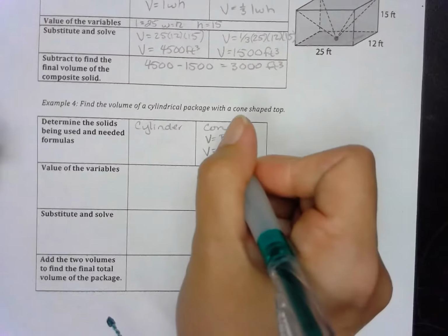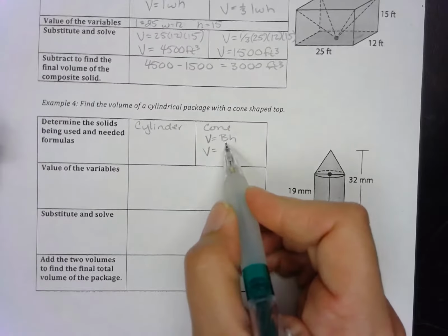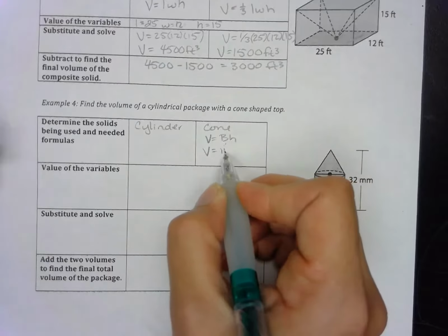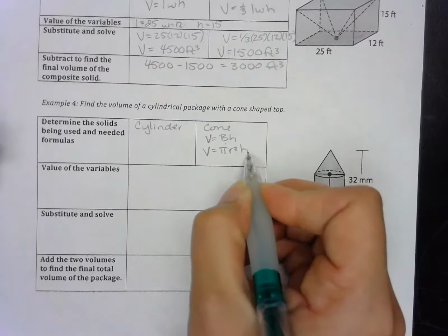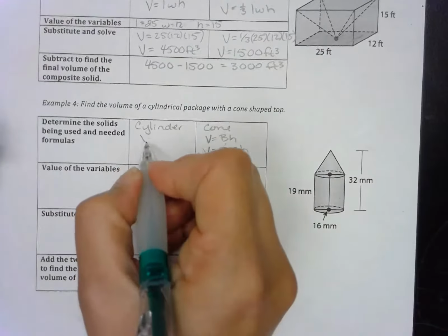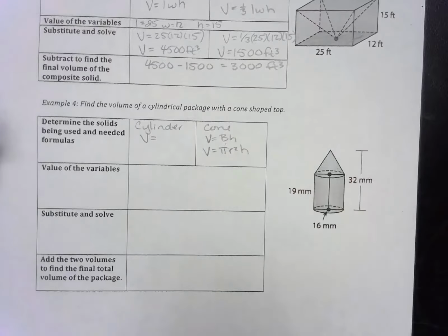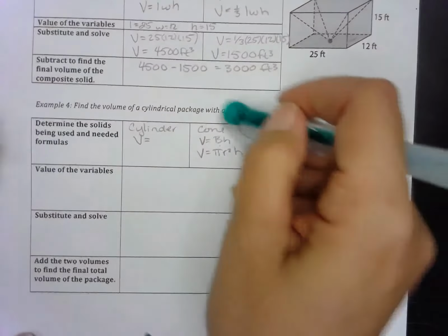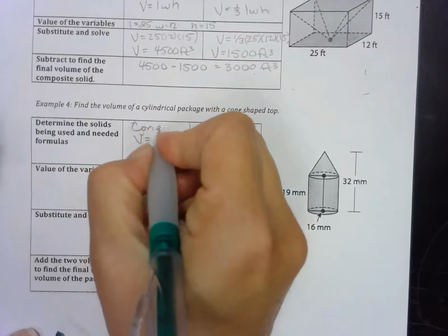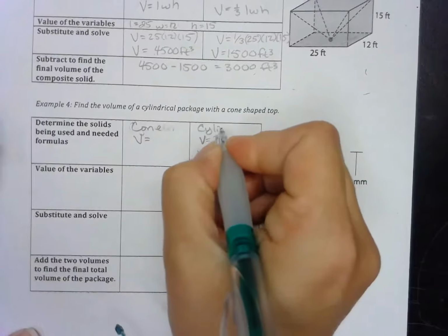If we make it more specific, the area formula for a circle is pi r squared, and then how far are those two circles apart from one another. Let's just relabel this. That's the cone, this is the cylinder.